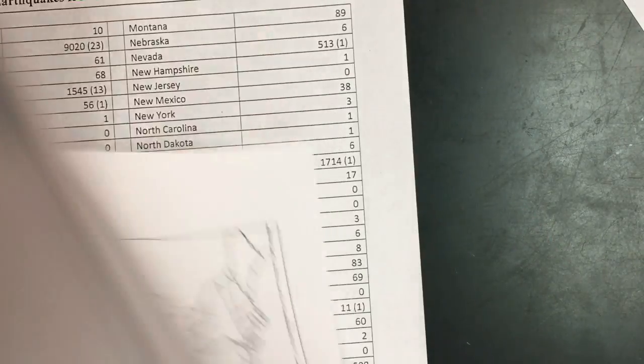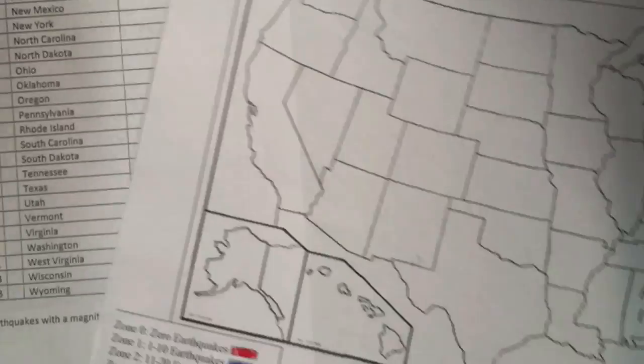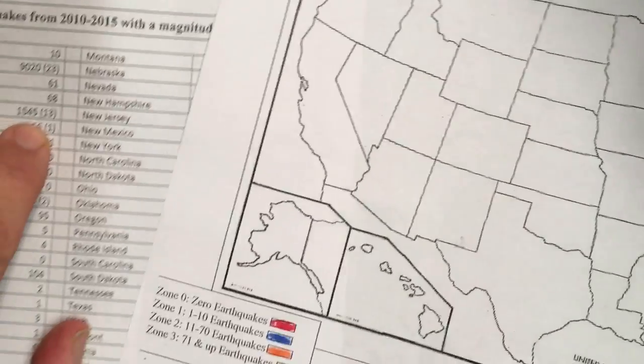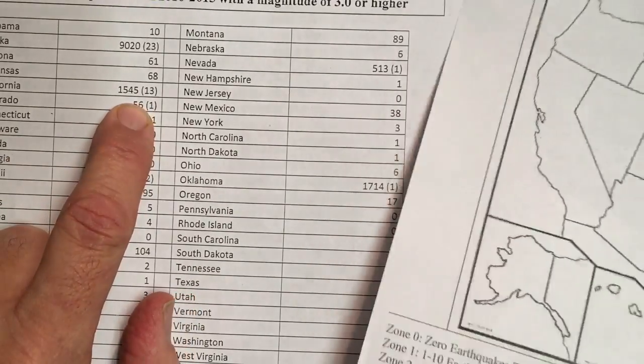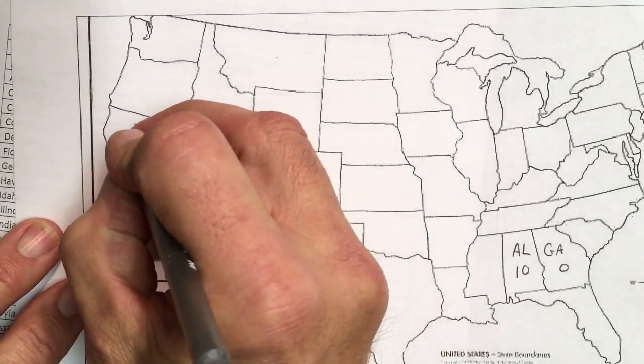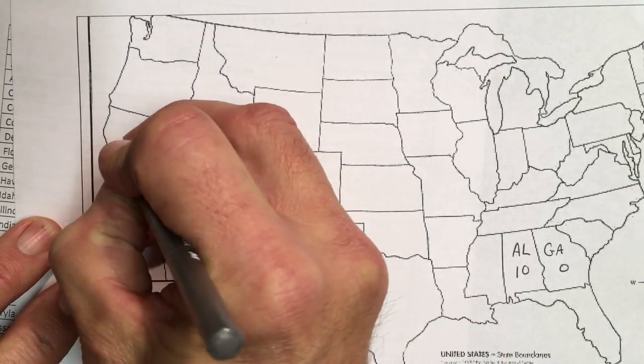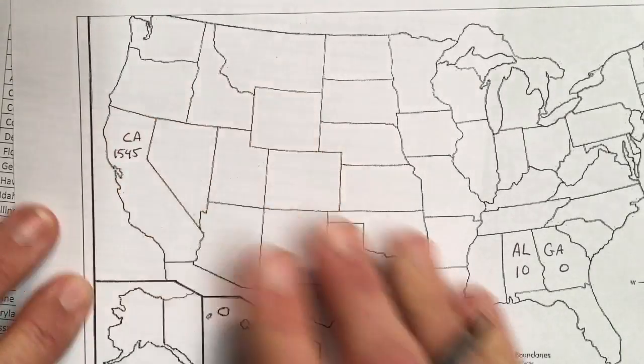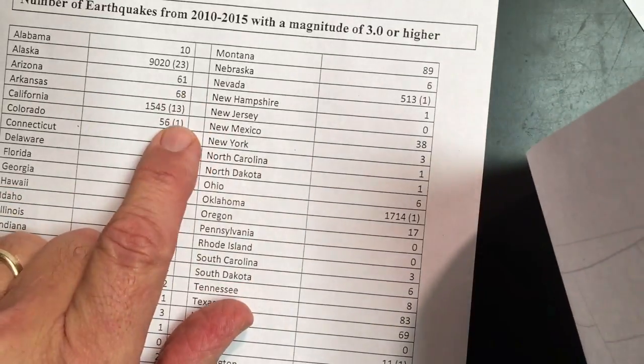After you do that, directions say then to, oh, by the way, let's do one more here. So California has had 1,545 and 13. So California, 1545, and it's had 13. So we got to put a star for each one.